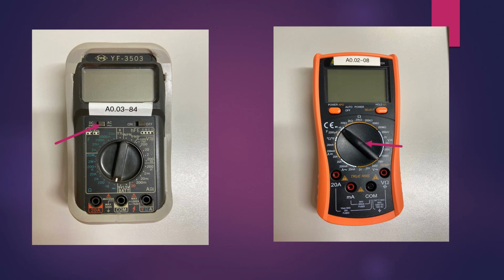But on our orange multimeter, there's a dial selector that allows you to choose between the DC or AC voltage function or the DC or AC current function. On our grey multimeter, there's also a function that allows you to measure the current gain of a transistor, but on our orange multimeter there simply isn't a function like that.